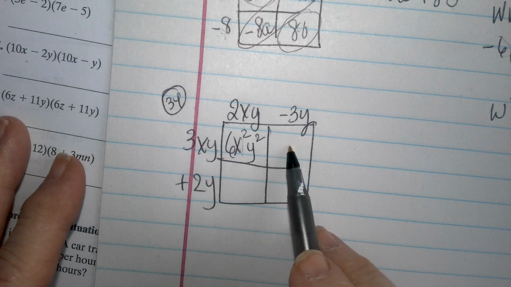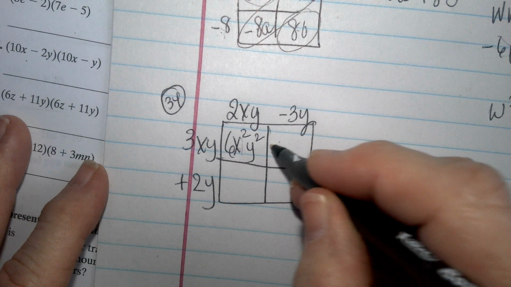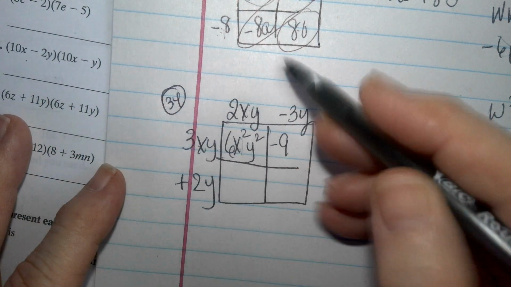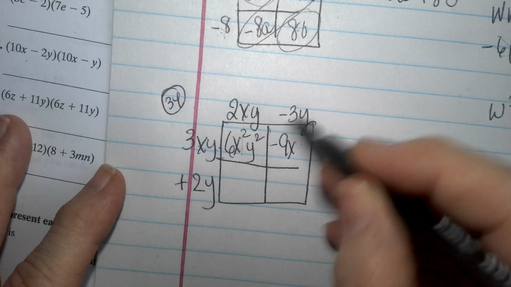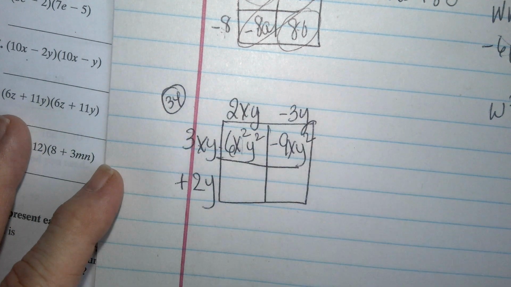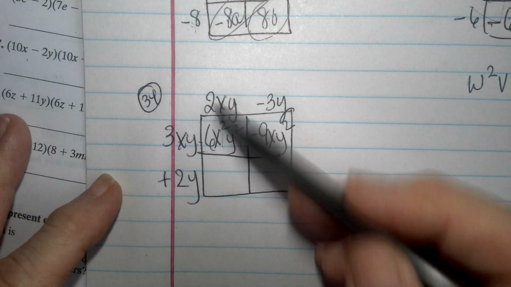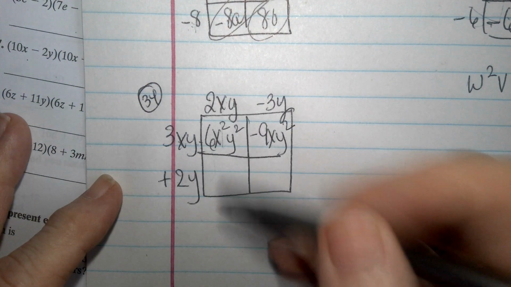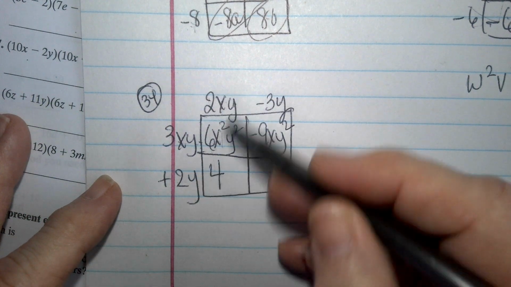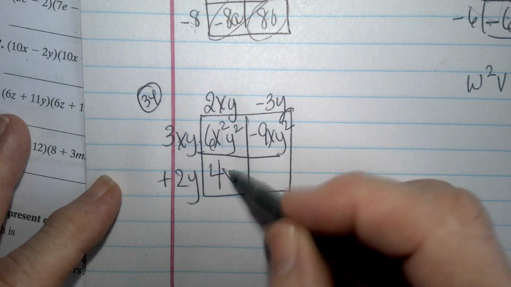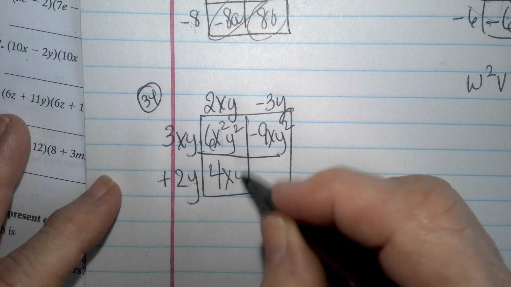Negative 9, xy squared. x, y times y is the y squared. That's correct. And then this one here is 2 times 2 is 4, 1 x, and y times y is y squared.